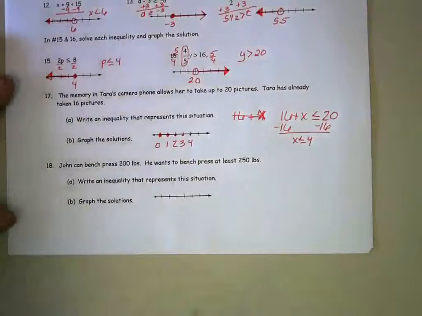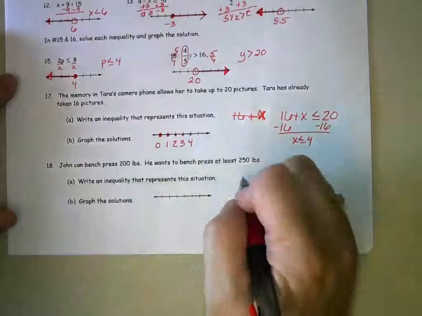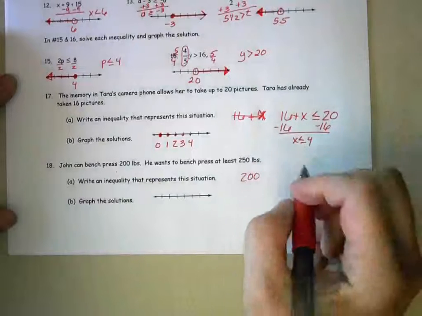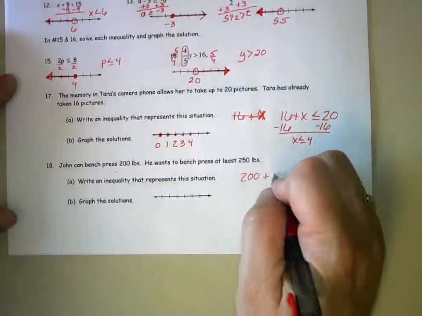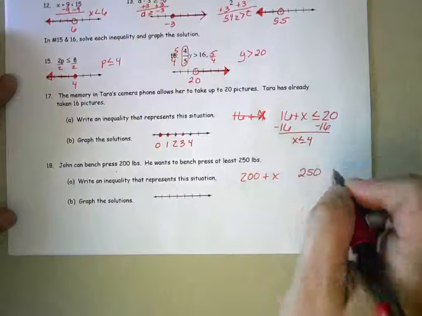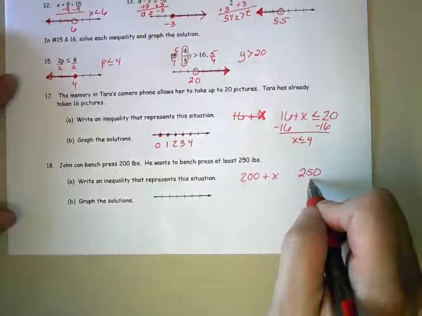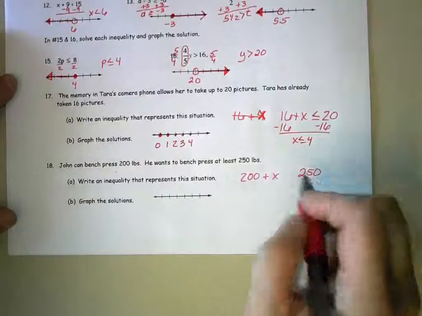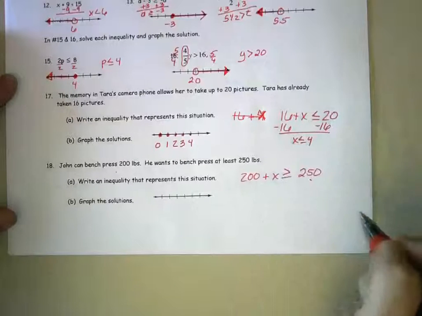Number 11, John can bench press 200 pounds. He wants to bench press at least 250. Now 250 is the least. This is the smallest amount. So this is going to be bigger than or equal to.